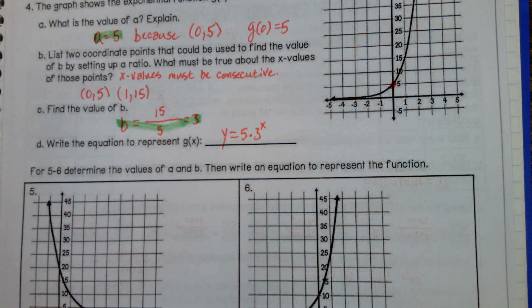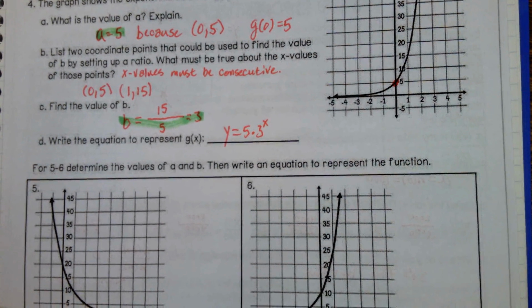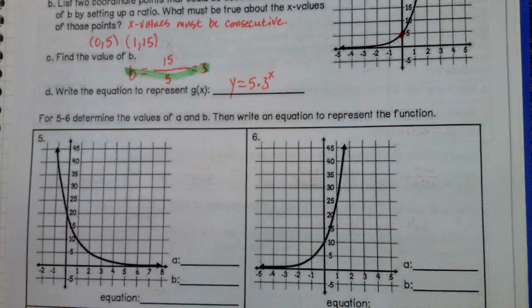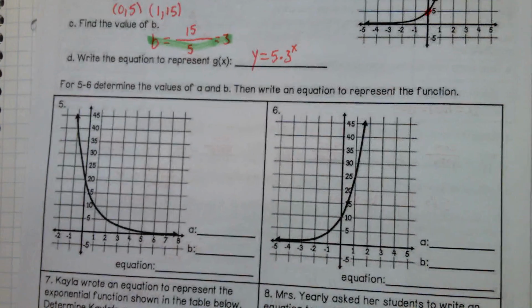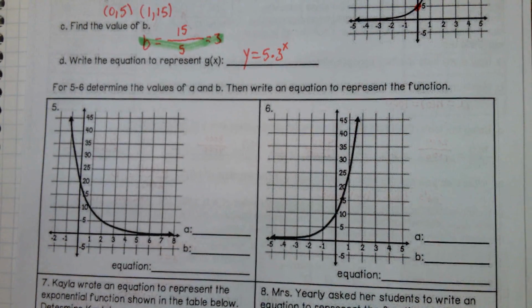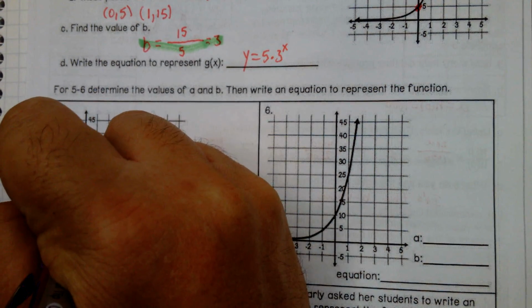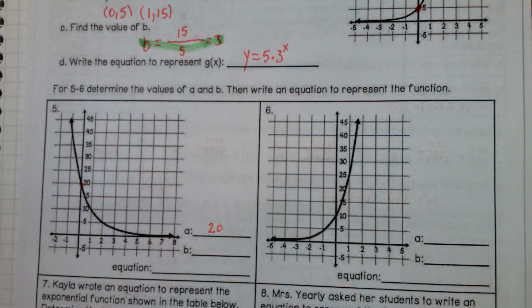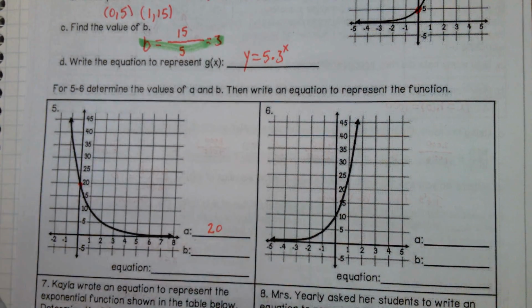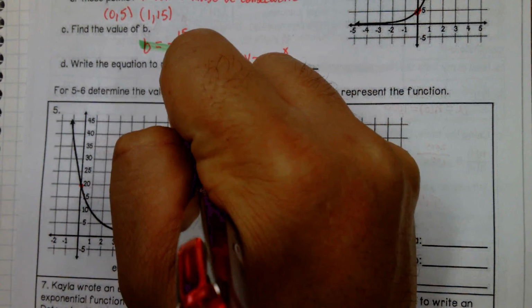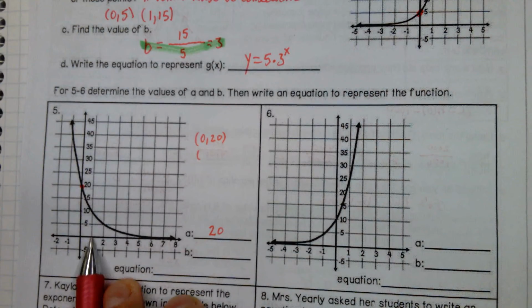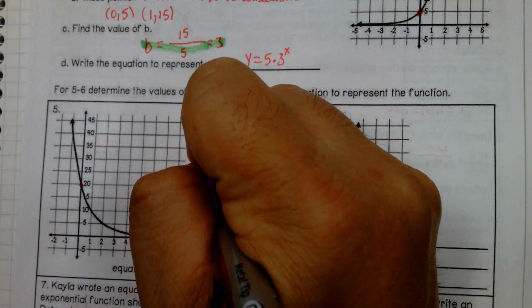Okay. So we're going to practice this a little. As you can see, it's not very hard. Just have to know how to read the graphs. All right, let's start with our a value. 20. So it's 20. Now pick a couple of numbers. I think I'm going to pick 0, 20. And what's the value at 1? 10 then.